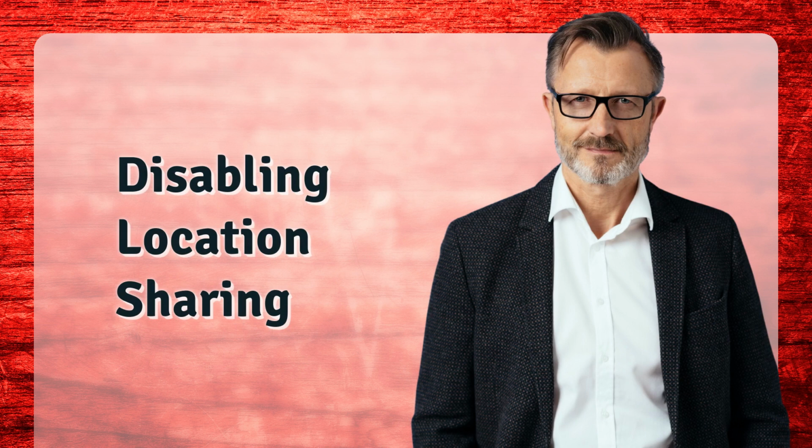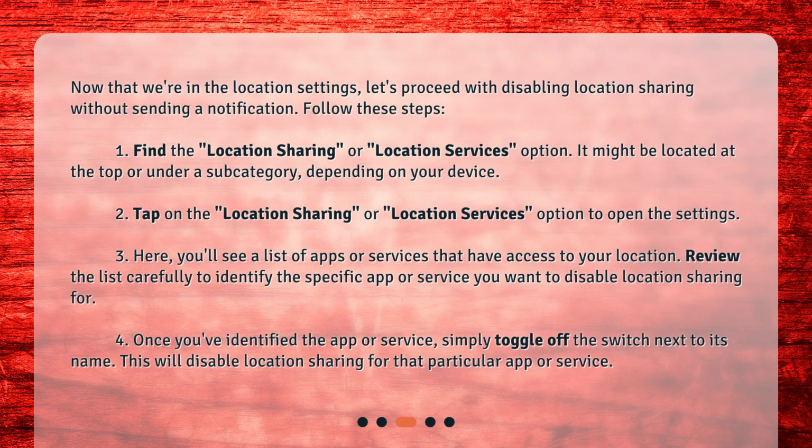Disabling location sharing. Now that we're in the location settings, let's proceed with disabling location sharing without sending a notification. Follow these steps. 1. Find the Location Sharing or Location Services option. It might be located at the top or under a subcategory, depending on your device.